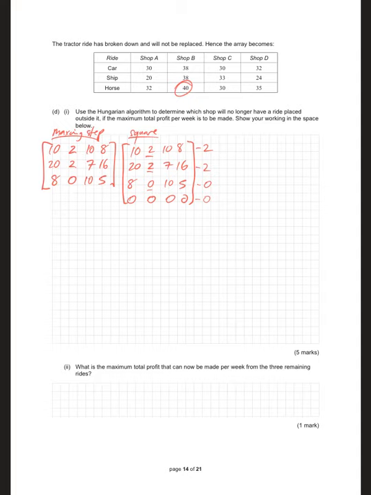It's the worst line ever drawn. 10 take 2, 8, 0, 8, 6, 18, 0, 5, 14, 8, 0, 10, 5, 0, 0, 0, 0. Smallest, smallest, smallest, smallest. You're going to be minusing 0 from all the columns, so nothing's going to change, so I can jump straight away to the covering with lines.